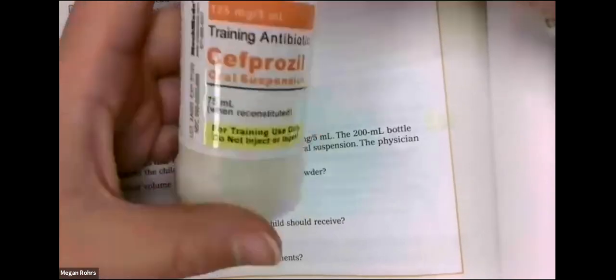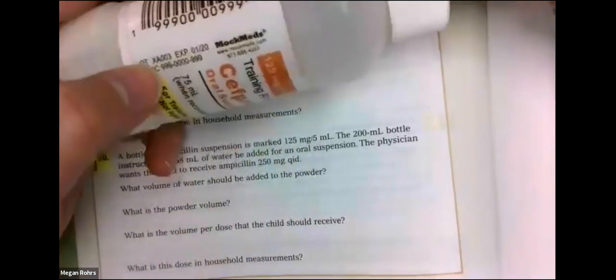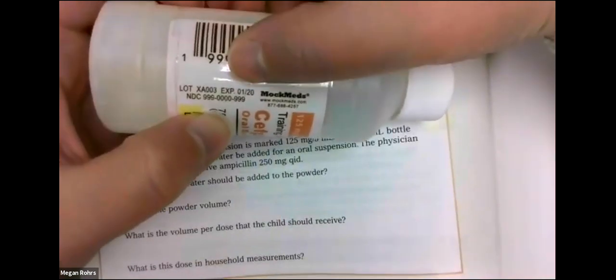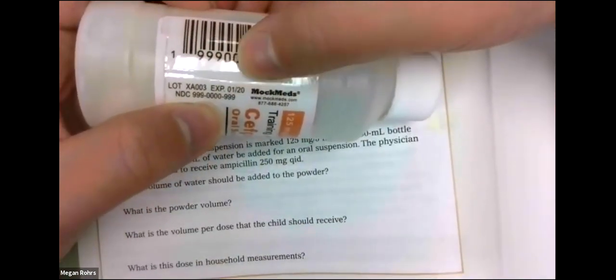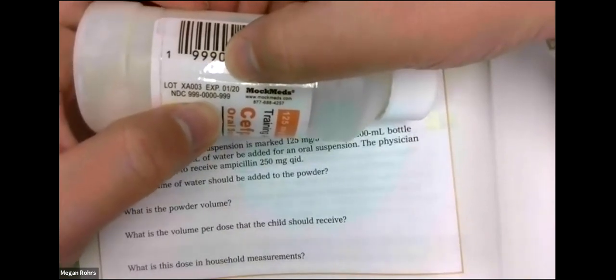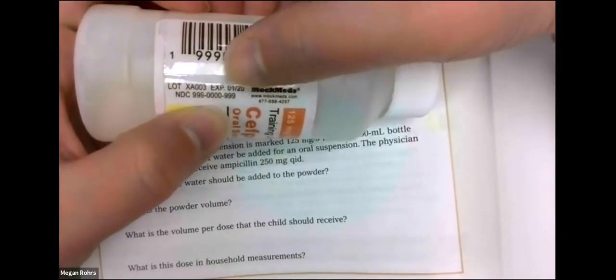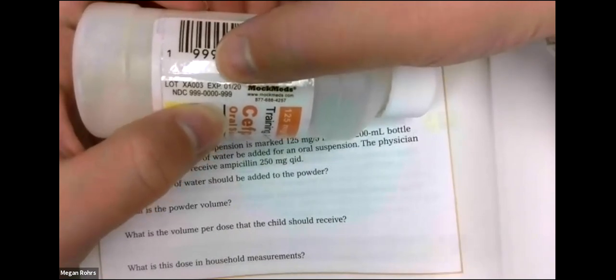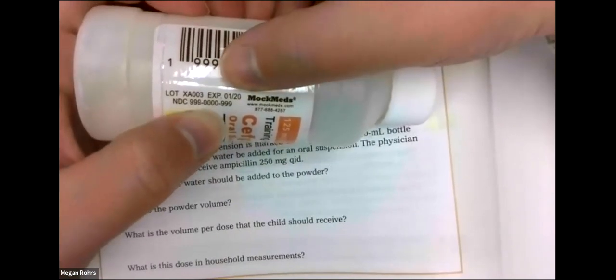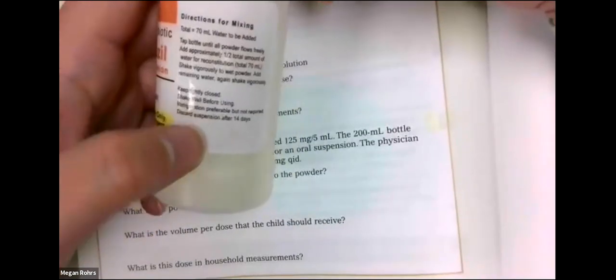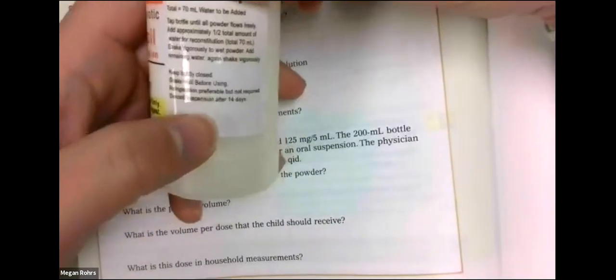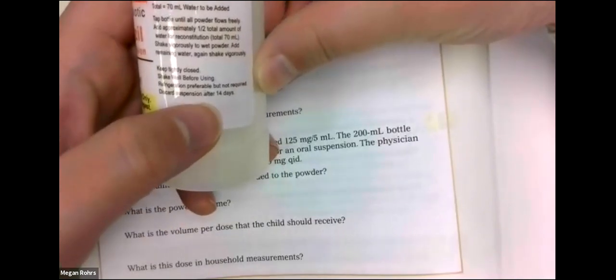Even though on the side here, which is a little outdated, the expiration date was January of 2020. The expiration date that's marked on here is given by the manufacturer. Now, when we reconstitute a suspension, the expiration date is going to drastically decrease.